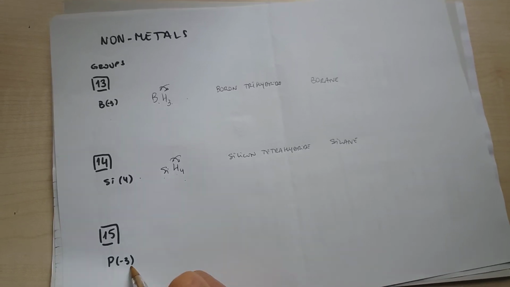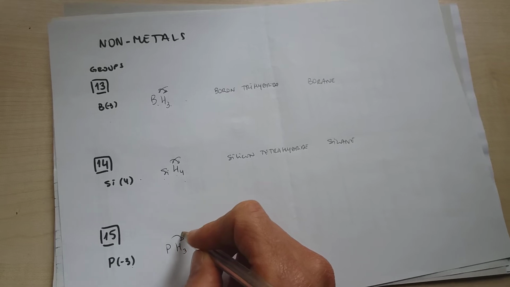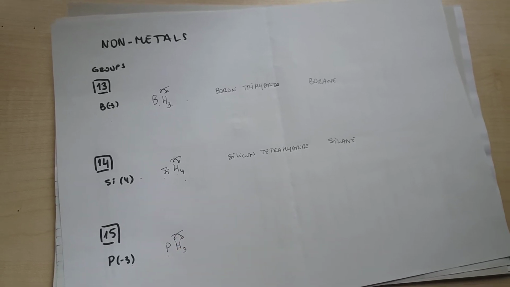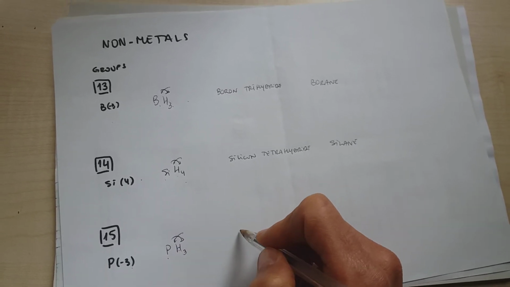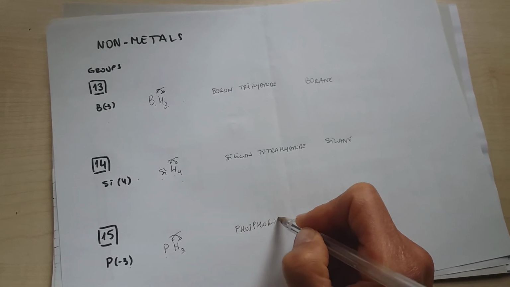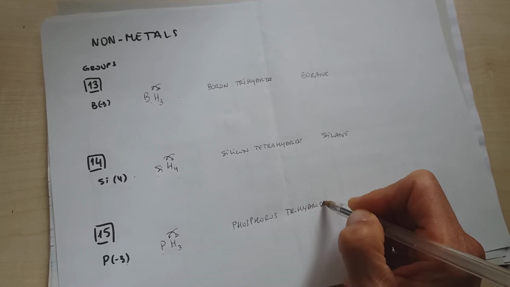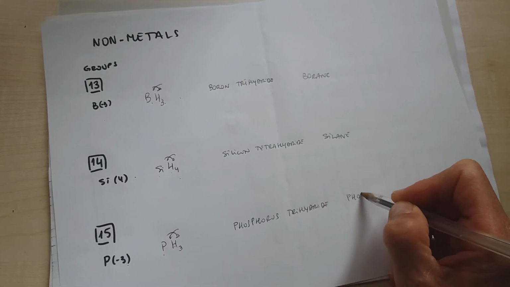Okay. And in the case of the phosphorus, they exchange the valence. Hydrogen has valence 1 always, so it's going to be phosphorus trihydride, and the special name is going to be phosphane.